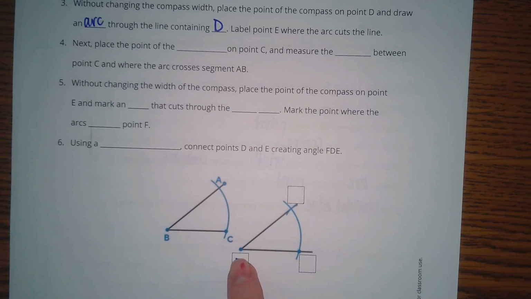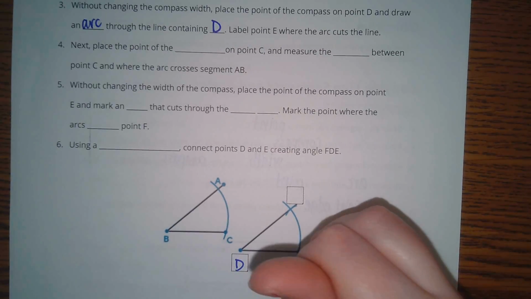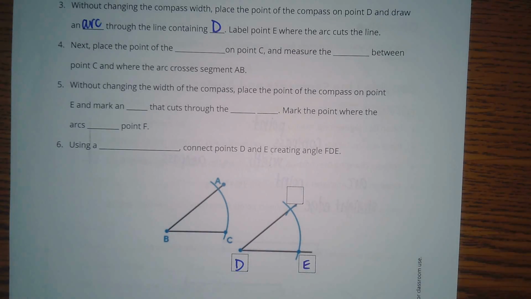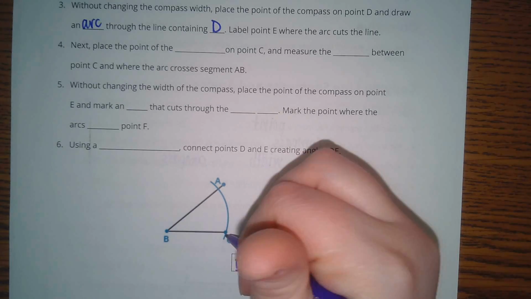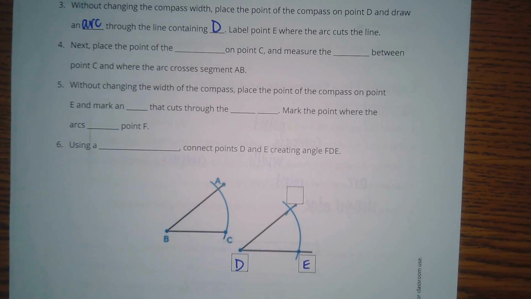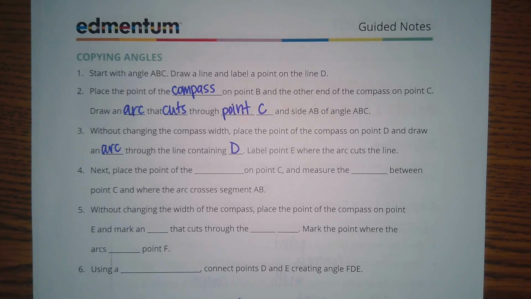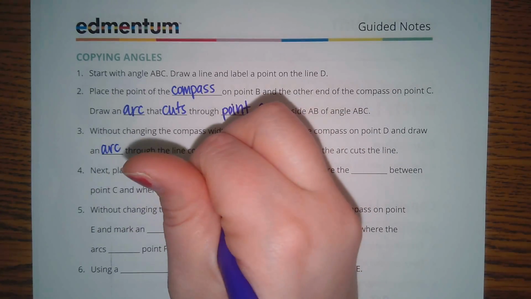And so you'll see here, I have my point D, and my point E is going to be over here. I drew that kind of whole big arc, and where it intersects is my new point E. Because just like here, when I drew that arc up, that length is point C, this one's going to be E.